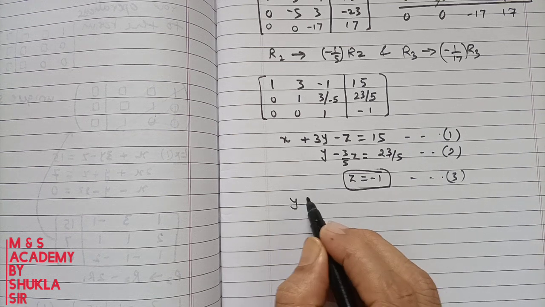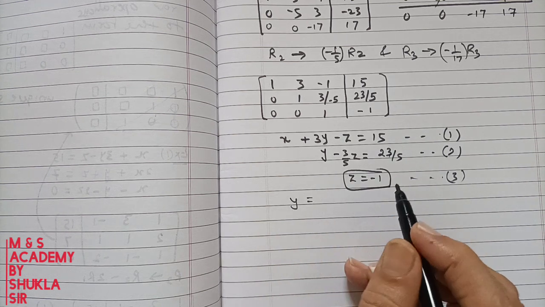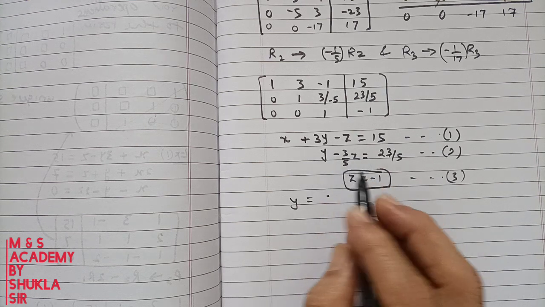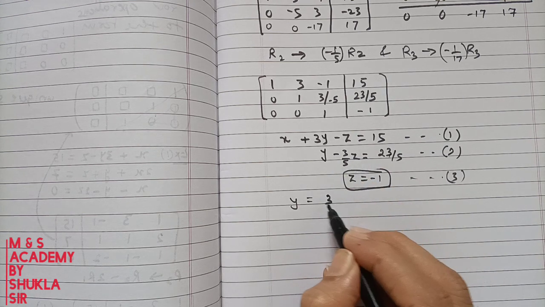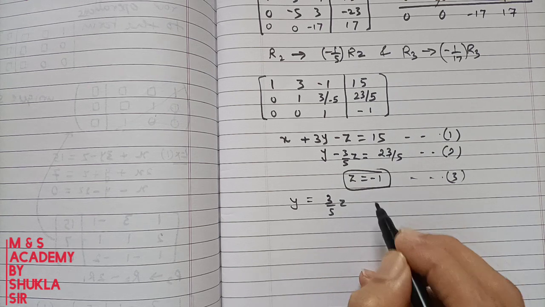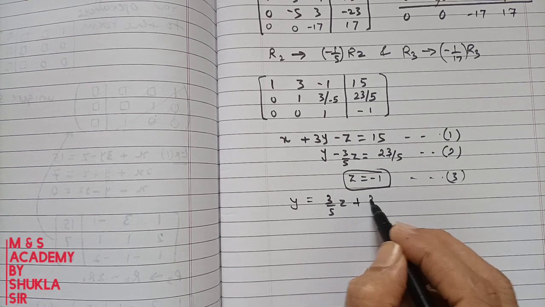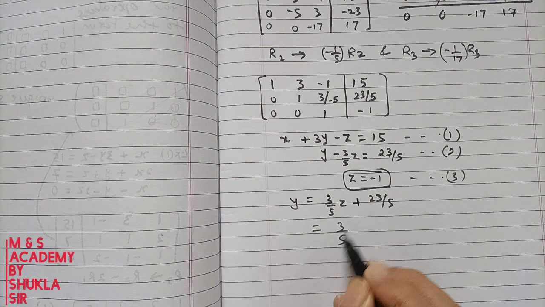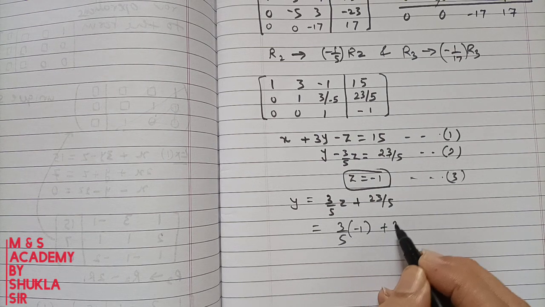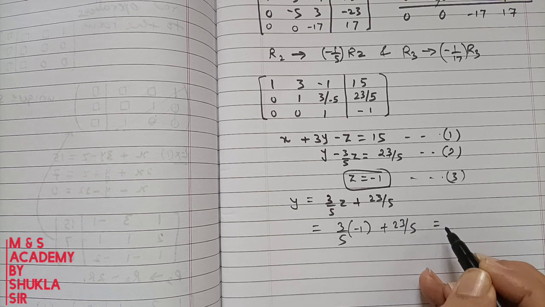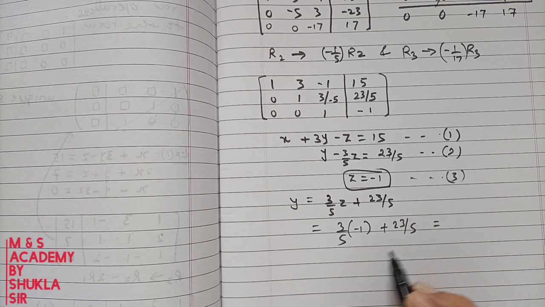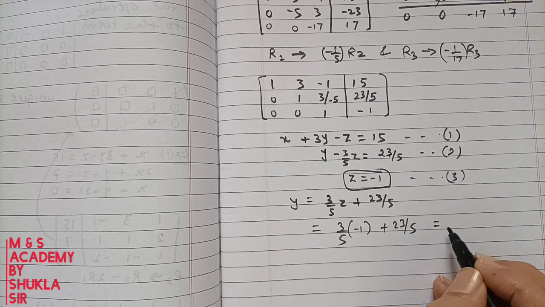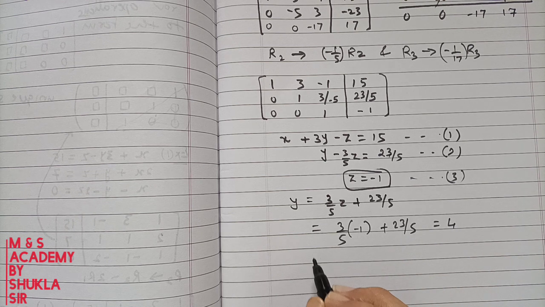So y is equal to 3 by 5 times z plus 23 by 5. So 3 by 5, z value is minus 1, plus 23 by 5. Final is minus 3 plus 23, 20 by 5, 4. So y is equal to 4.